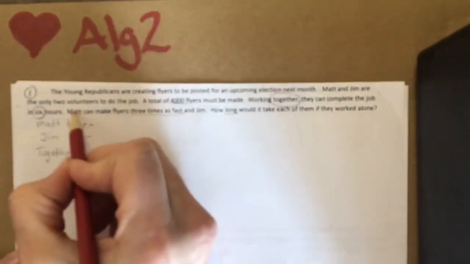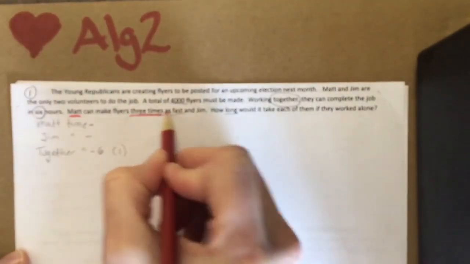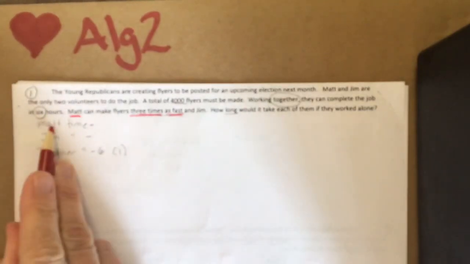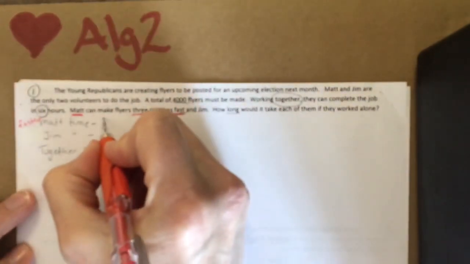Well, I'm told Matt can make flyers 3 times as fast as Jim. So Matt is faster. Okay? Matt's faster. Okay? Jim is slower. So the faster one, Matt, is going to take T amount of time.